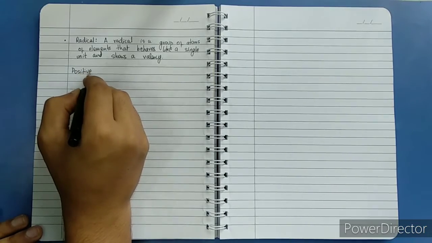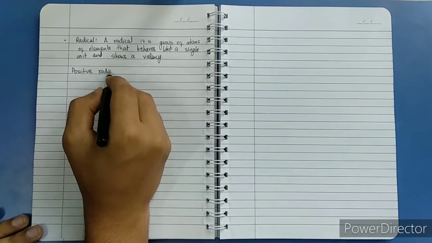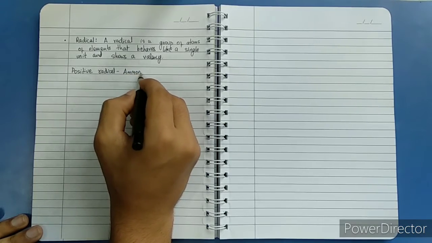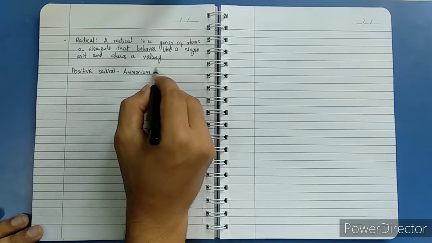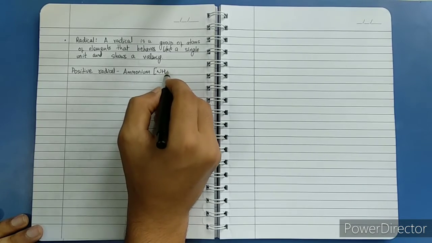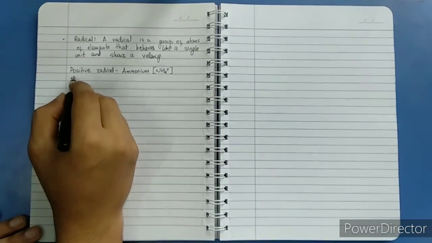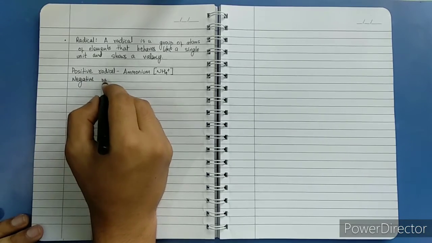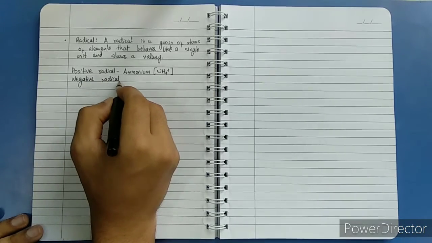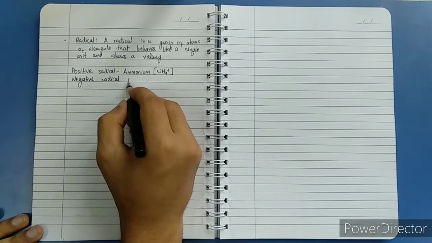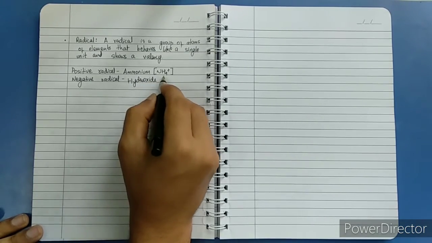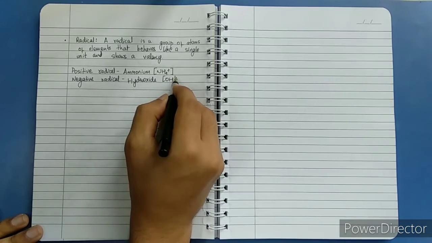An example of a positive radical is ammonium. Ammonium, the formula is NH4+, and a negative radical is hydroxide, whose formula is OH1-.